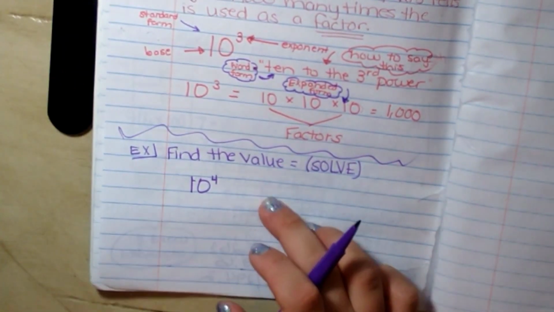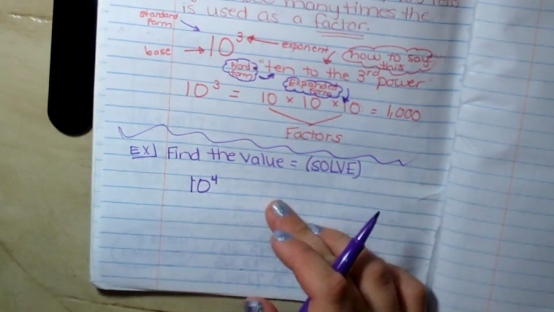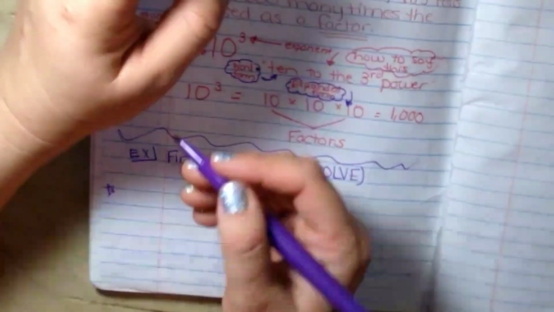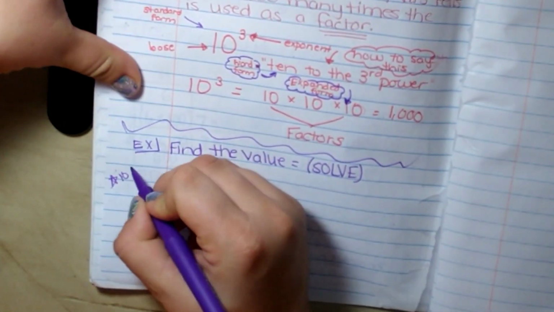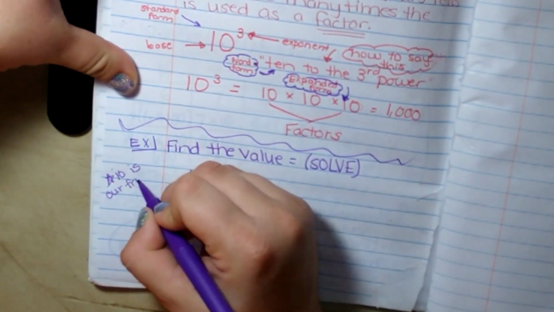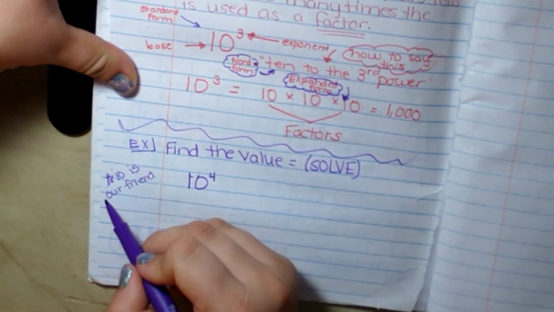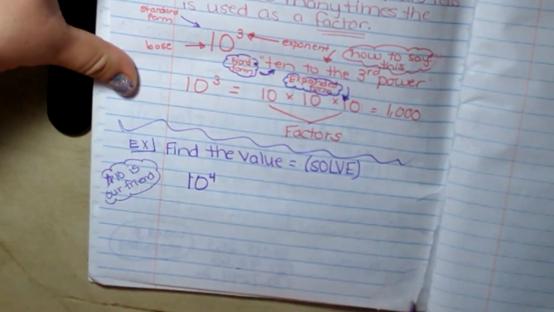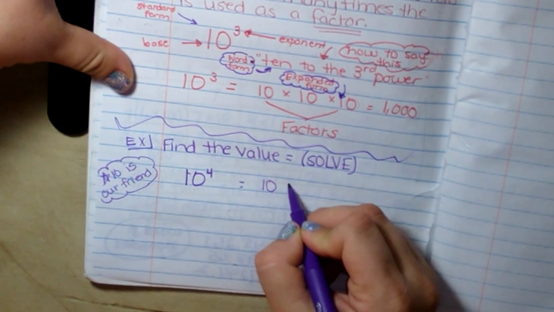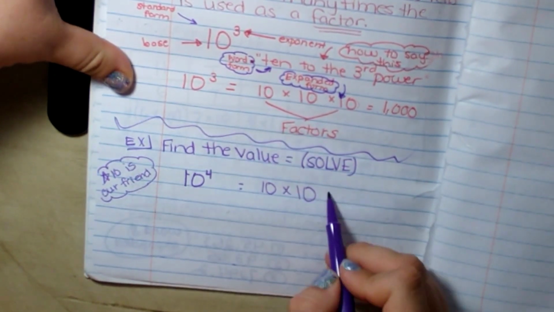I always want to say 10 is our friend. So we always have to have the 10 here. That is why I say that, because we have to multiply the 10 together, not the 4.